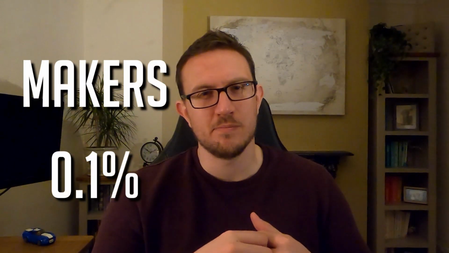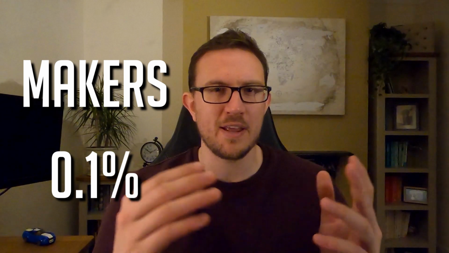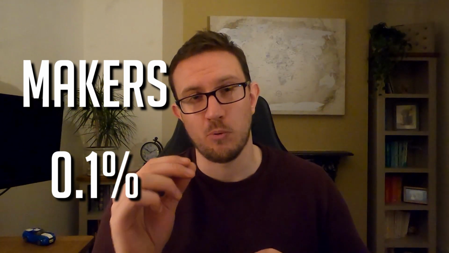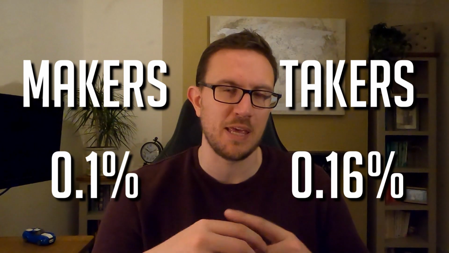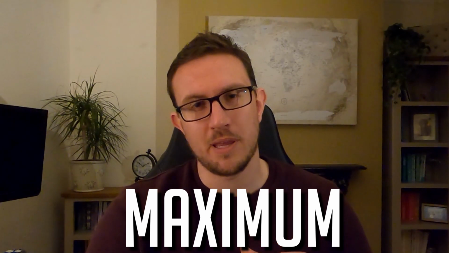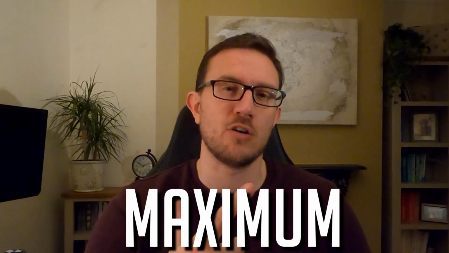The maximum fee for market makers is 0.1%. So for every £100, the makers will pay a fee of roughly 10 pence, but takers will pay a maximum fee of 0.16%, so 16p for every £100 traded. I must stress though, this is the maximum as it depends on 2 further factors, being your trading volume and the amount of CRO staked.